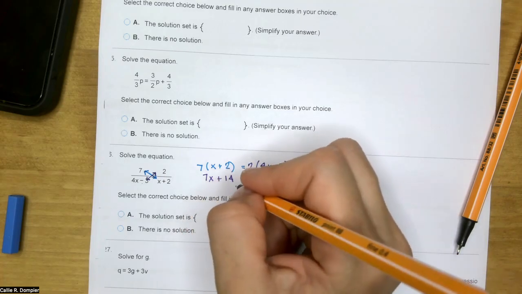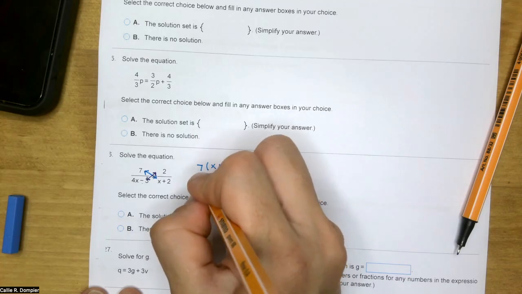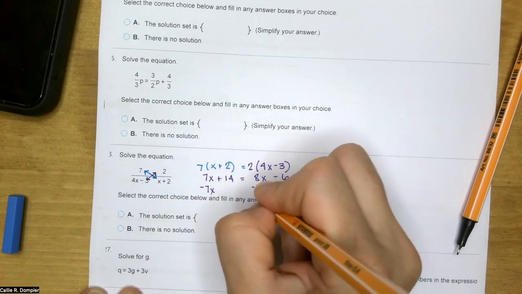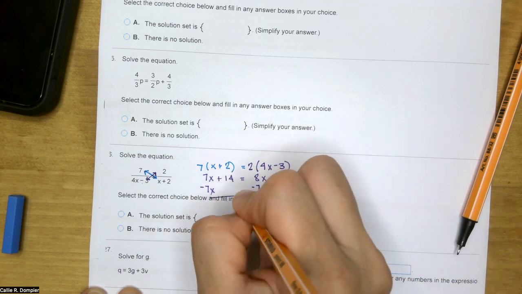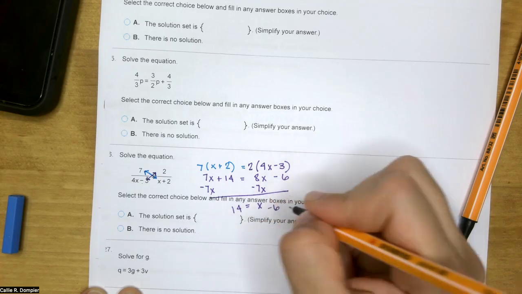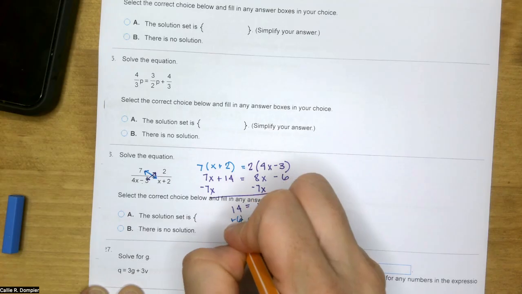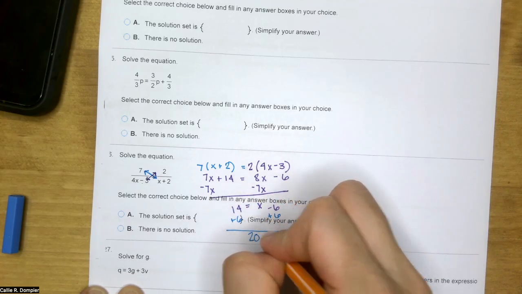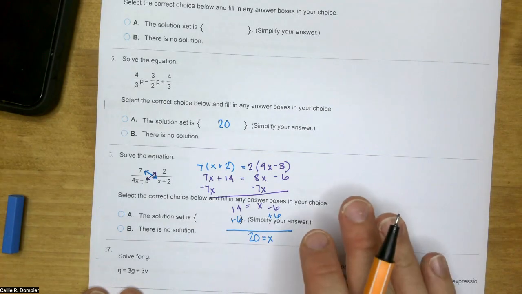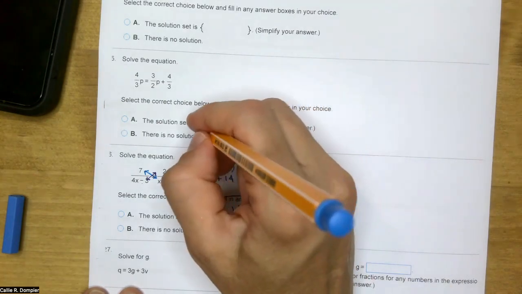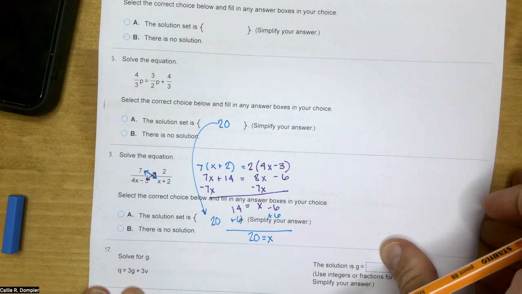Now you're just going to solve the way we usually solve. So I'll subtract 7x from this side, and I get x. And I still have a 14 over here and a negative 6 over here. So I will add 6, and I get 20 equals x. So the solution set is 20. Good? Nope. That's down here. 20.